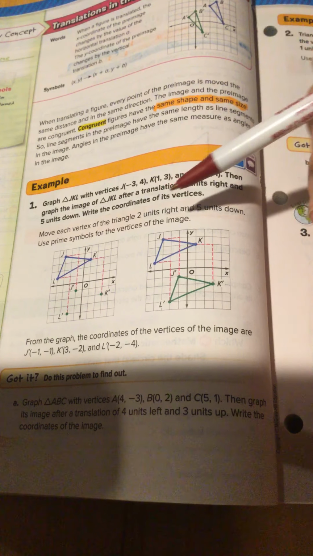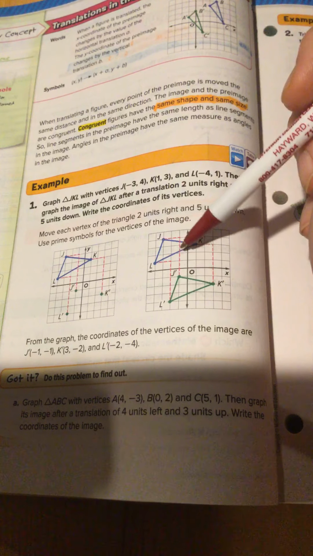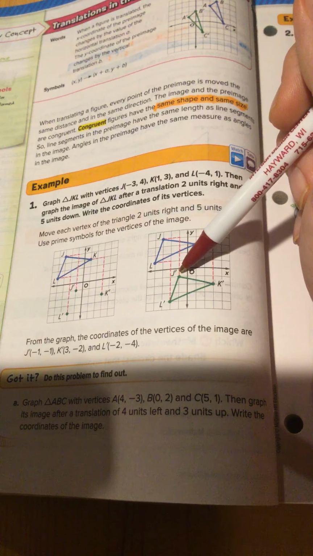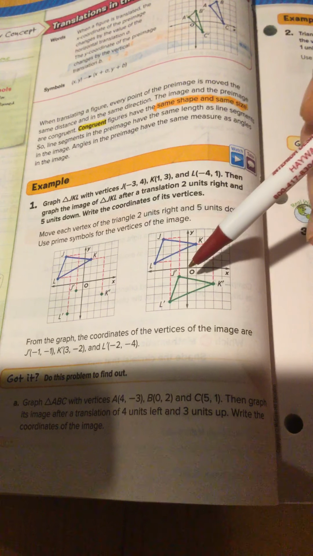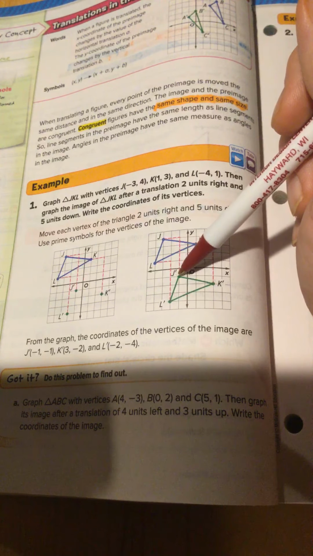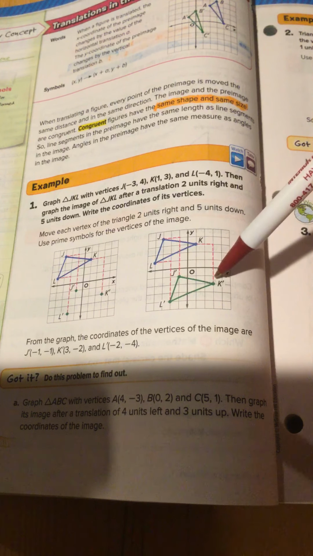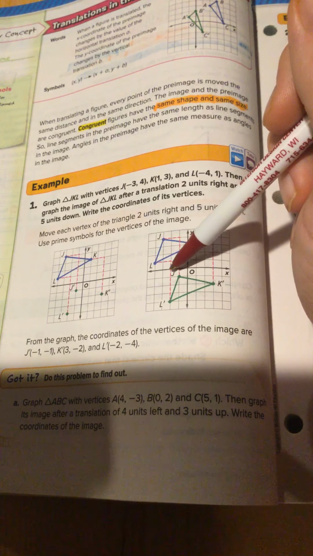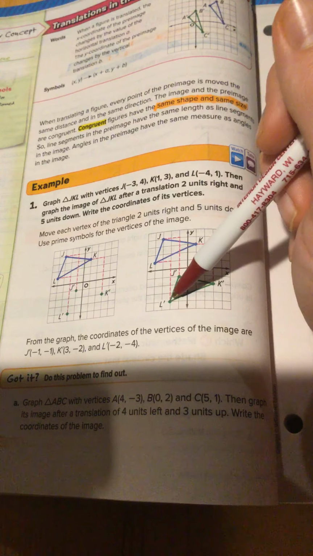And then it wanted us to write the coordinates of this new image. You can see they drew this image here, and after they plotted these dots, they drew the image. From the graph, this went over -1, down 1, so (-1, -1). That's J. K is 1, 2, 3 over, down 1, 2, 3, so (-2). L is at -2, and it went 1, 2, 3, 4, so (-2, -4). And that's all there is to these problems.